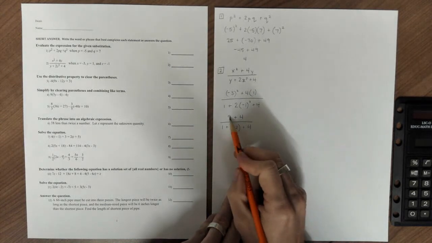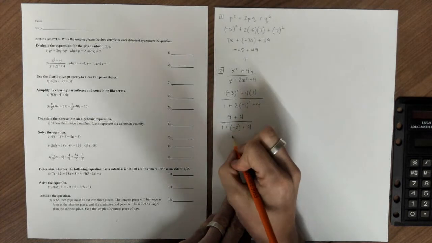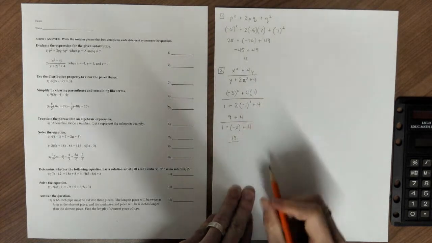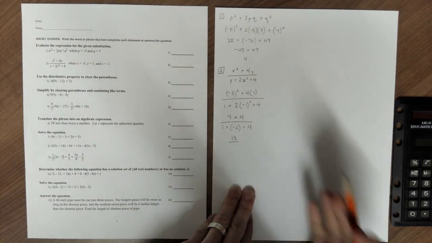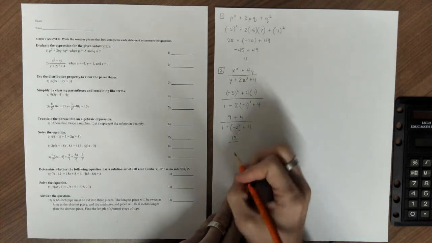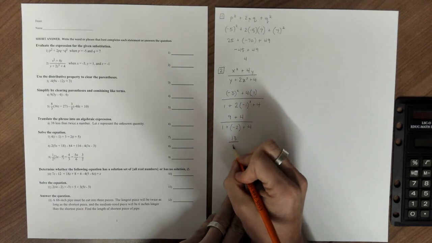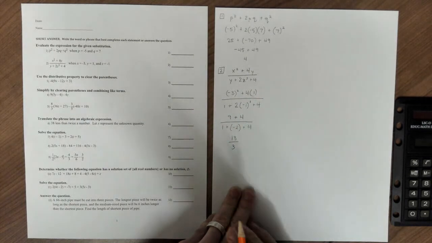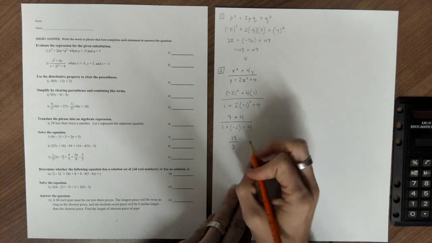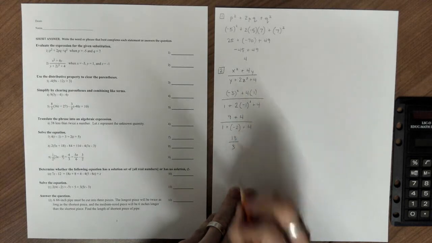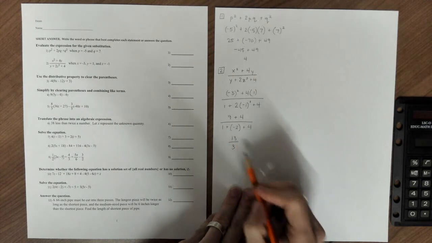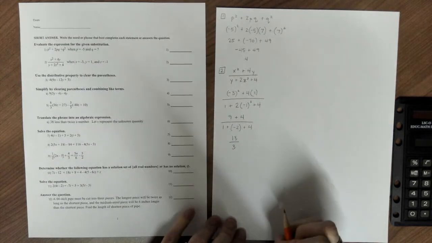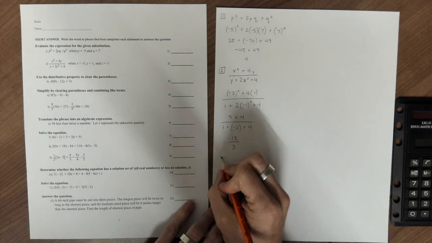Okay, so we do 9 plus 4 is 13, and then we're going to add these up. This is 1 plus -2, which gives me a -1, plus 4 more is 3. And -1 plus 4 is 3. Okay, and this is our final answer. We try to reduce it if we could, but this is a fraction that cannot be reduced. All right, number 3.